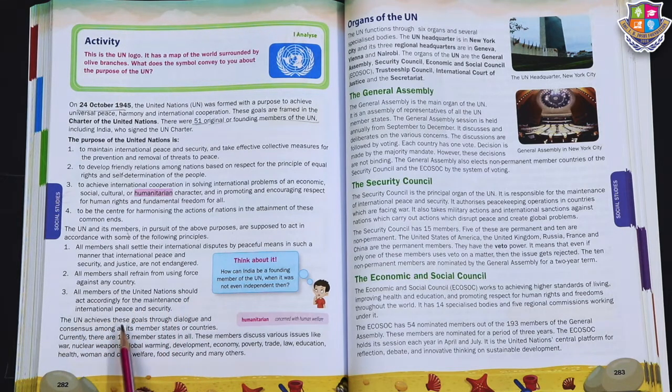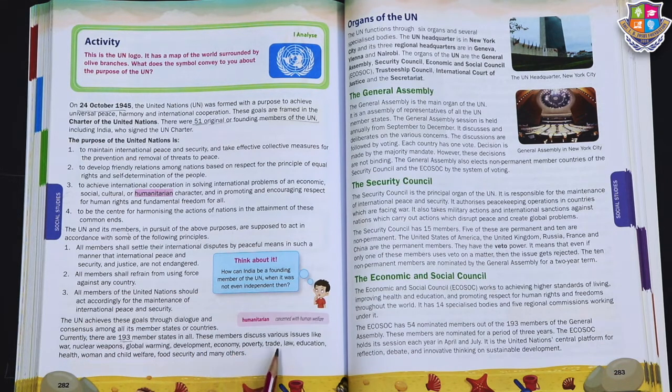The UN achieves these goals through dialogue and consensus among all its member states or countries. Currently, there are 193 member states in all. These members discuss various issues like war, nuclear weapons, global warming, development, economy, poverty, trade, law, education, health, women and child welfare, food security, and many others.